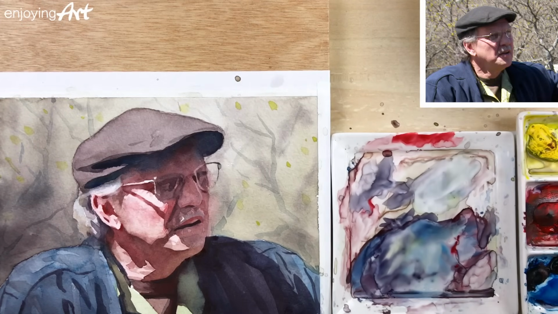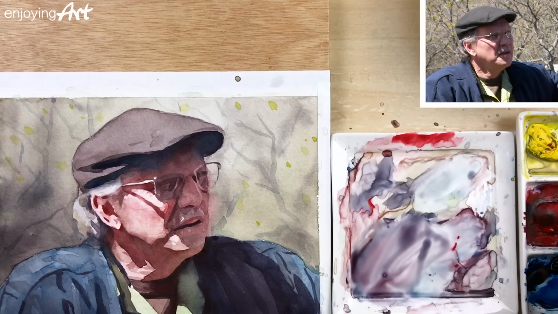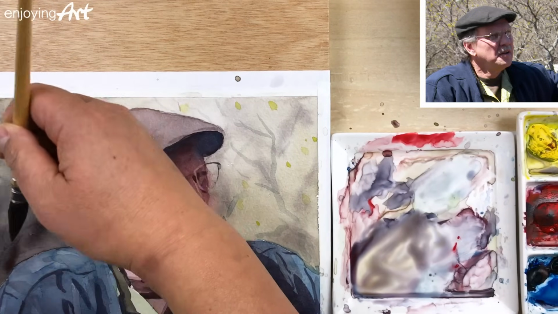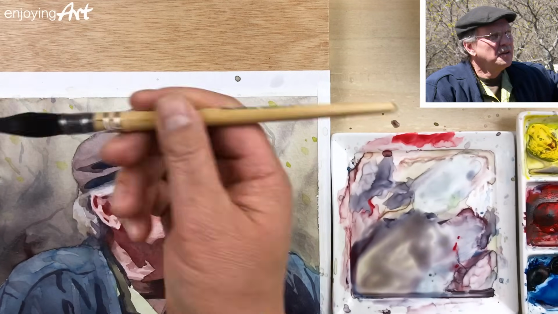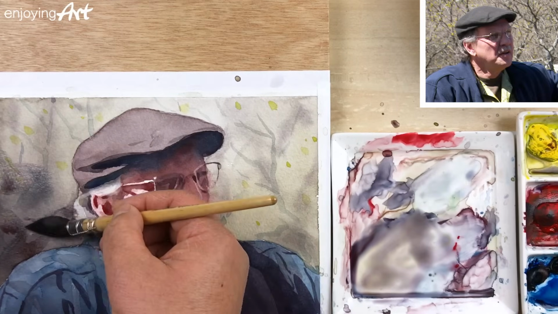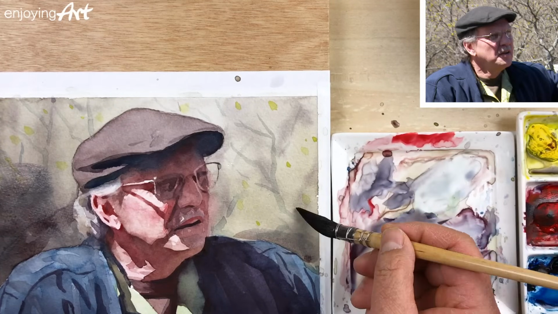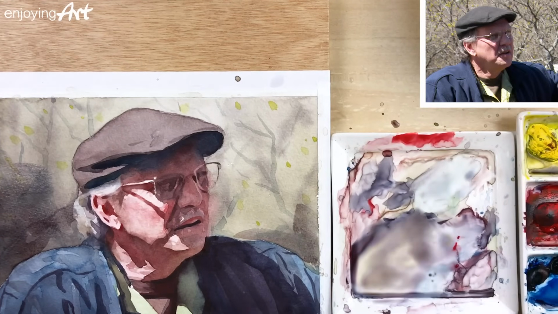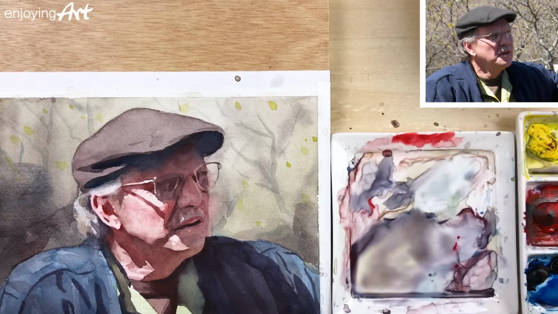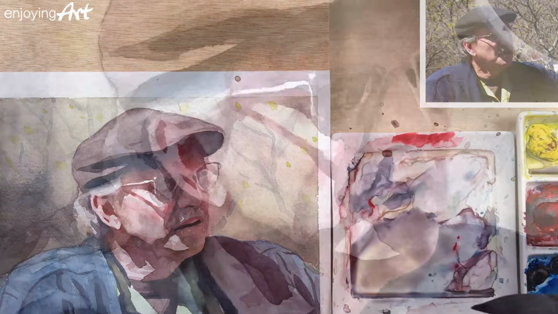And on the outside over here, I want it to be a little bit darker. Over here, a little bit darker. Soften that. That's good. And let's say this painting is finished. I hope you like this lesson.